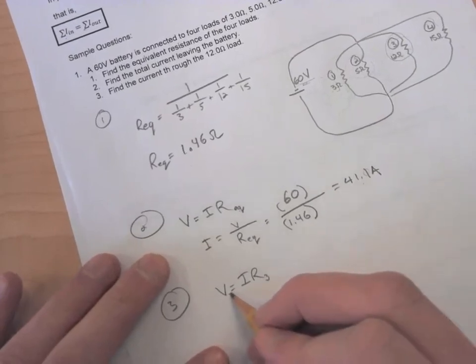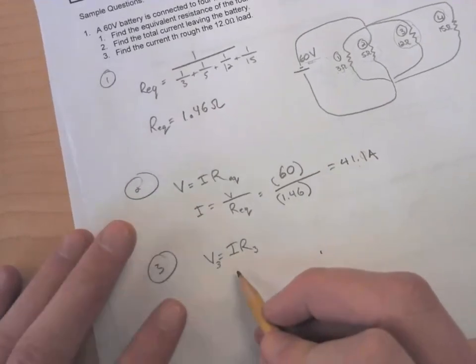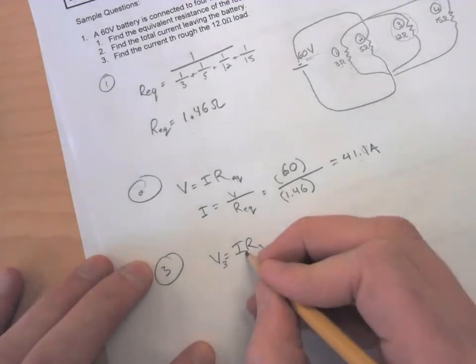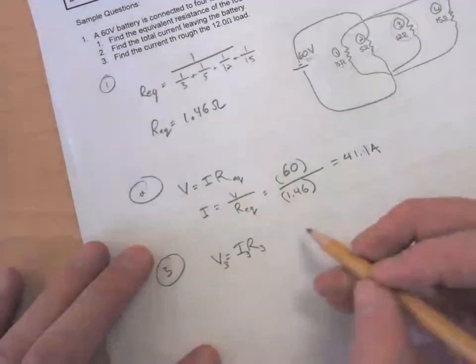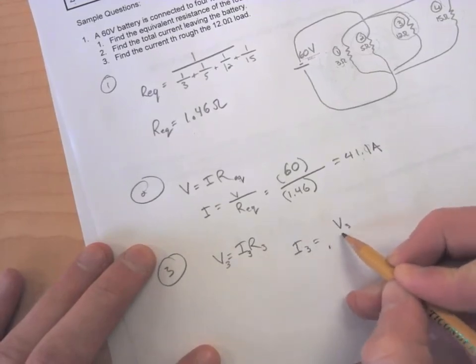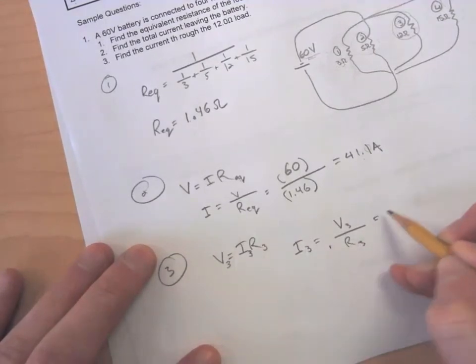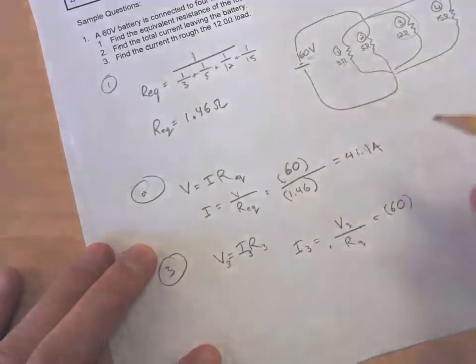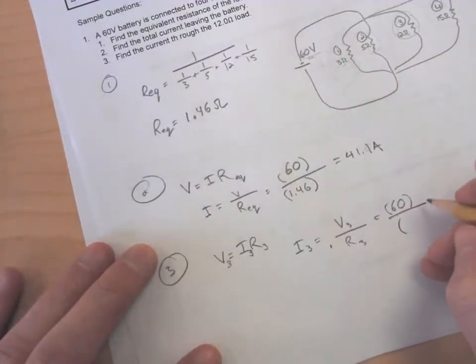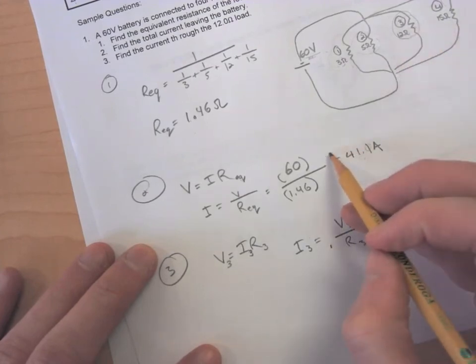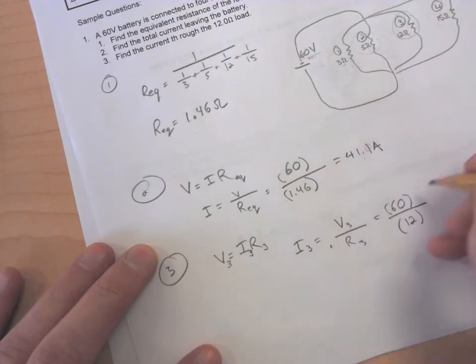So our voltage in our third one is equal to our current in our third one times the resistance of our third one. So if you want to know the current going through the third one, it's V3 over R3, which is going to be 60 volts, since it's parallel, divided by 12 ohms for that one, not Req, but the 12 ohm one.